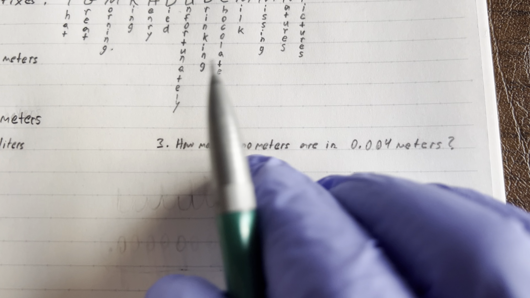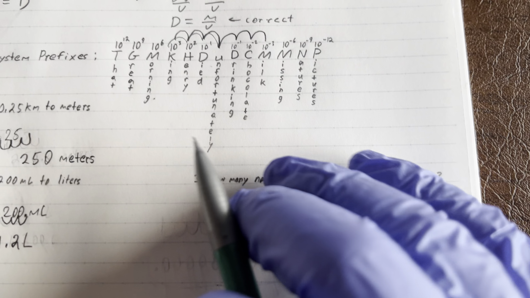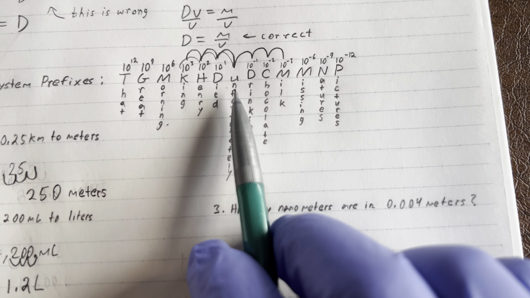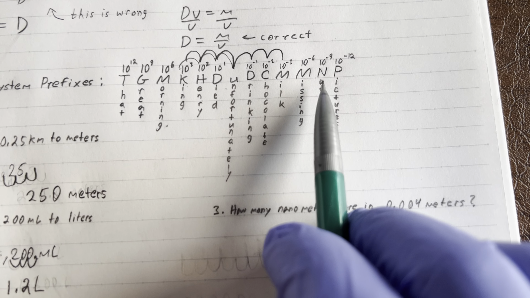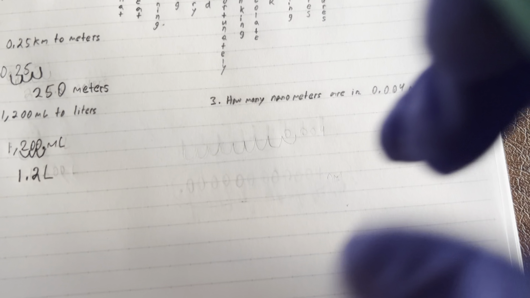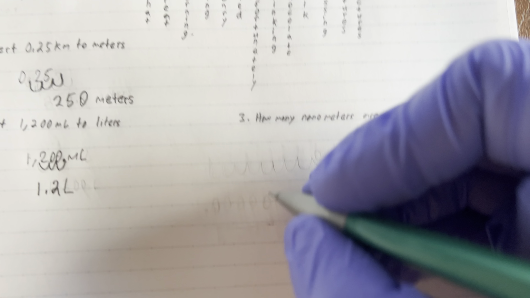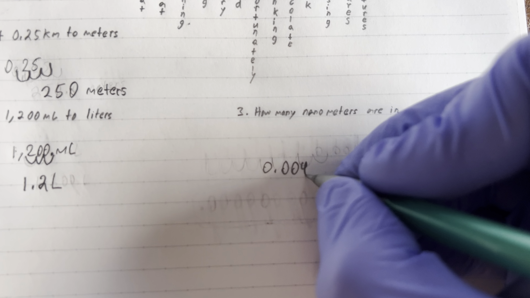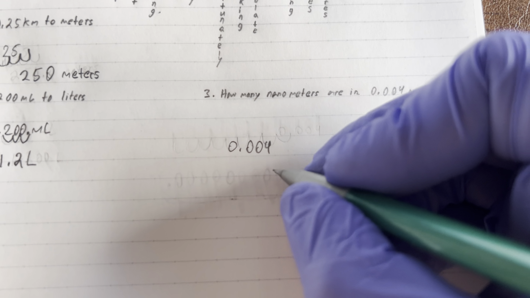How many nanometers are in 0.004 meters? Now, for this one, you're going to be going from meters to nanometers. So that means that you're going to be moving to the right this time, if that makes sense. So we're starting with 0.004 meters, right?